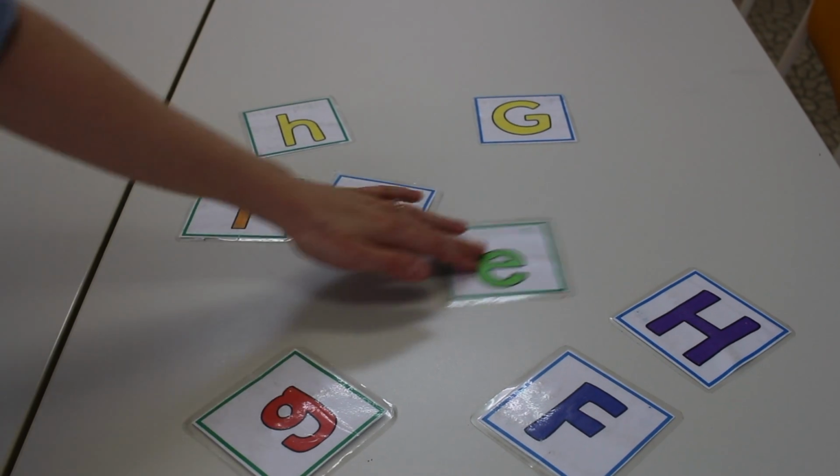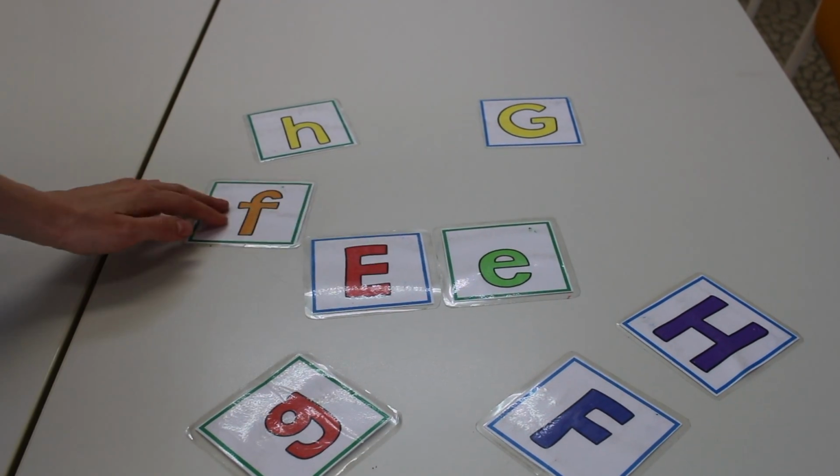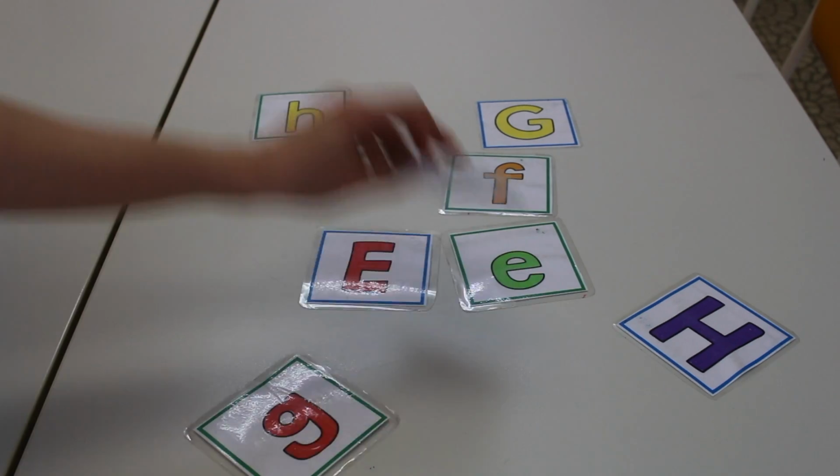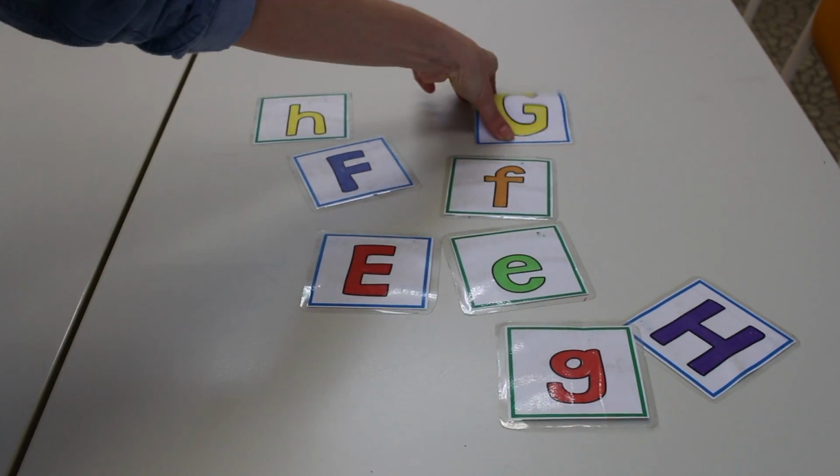Okay, so when you do decide to introduce capital letters, here are a couple of simple teaching tips that you can use. Tip number 1, make 2 sets of alphabet flashcards, capital letters and lowercase letters. Divide the students into 2 teams and have them race to make as many matches as they can. For example, matching capital A with lowercase a, capital B with lowercase b, and so on.